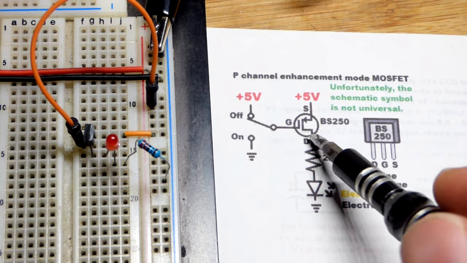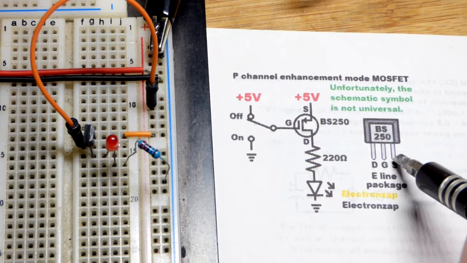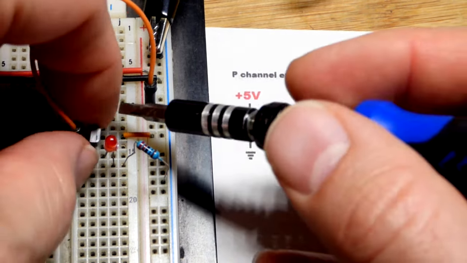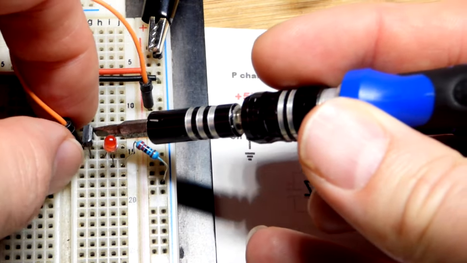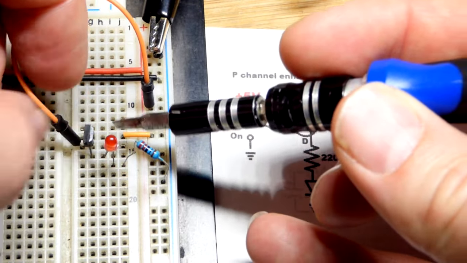So there is no universal symbol. Based on a couple other sources, this is my favorite symbol for the P-channel enhancement mode MOSFET. So that's what I'm going to use, even though other people use different symbols and will not like that I use this. So we have the source to the positive supply. That is the right pin. So the narrow part of the component there is up to the positive supply. Middle pin is the gate. We got that over there. And then down here, the drain is to the load.